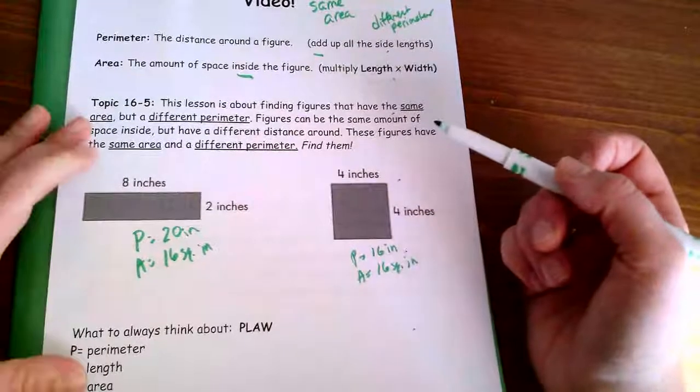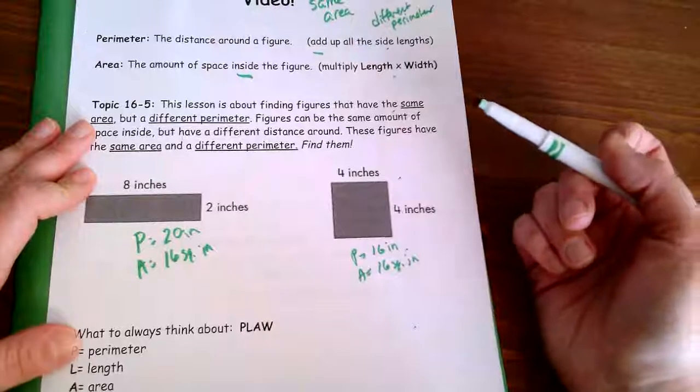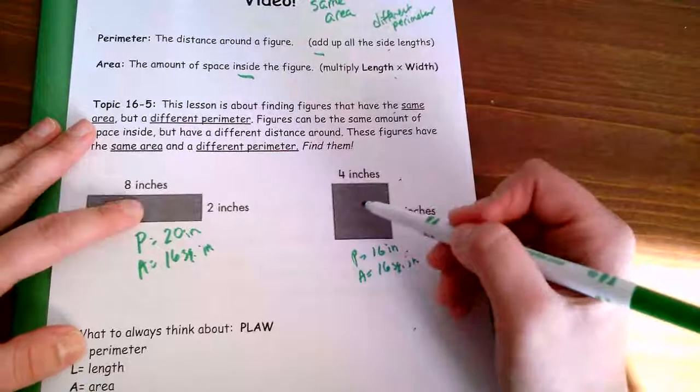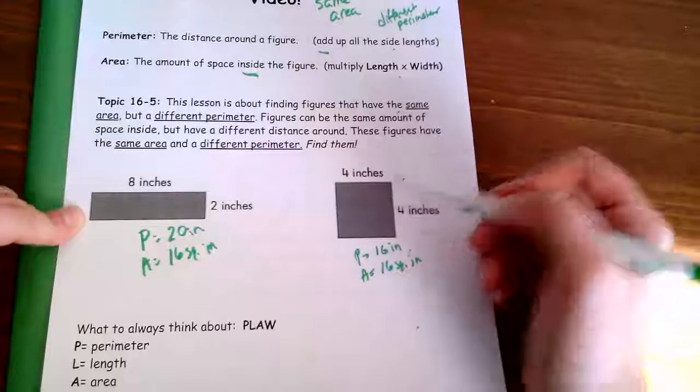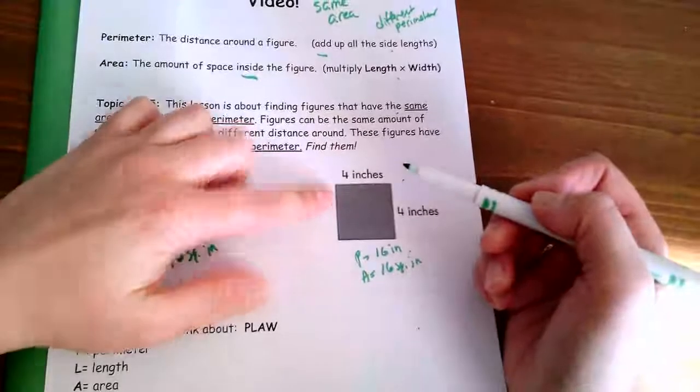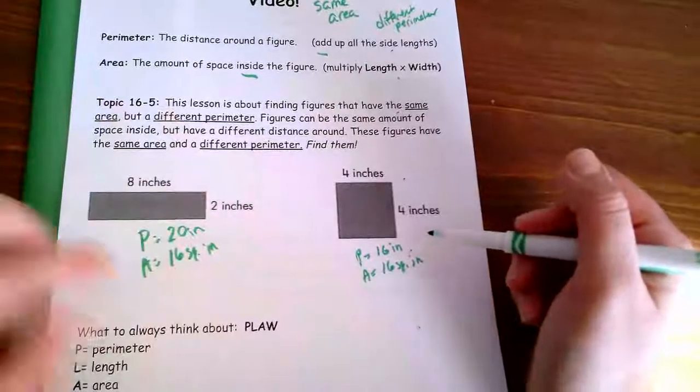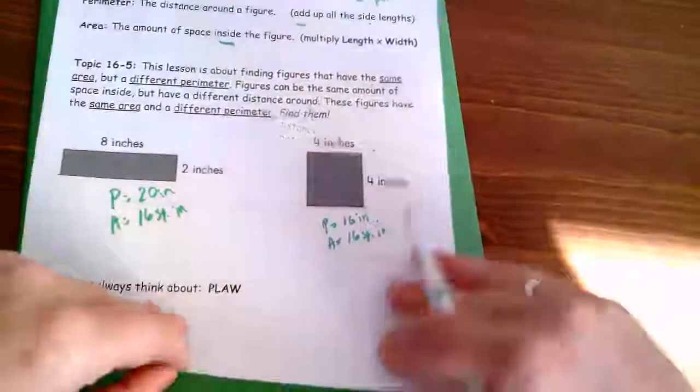Just an example, a real life example, if you were planning out your backyard and you wanted this amount of space inside, these are just two ways that you can do your fencing. Here you would need to buy more fence. Here you can buy less fence, but still have the same amount of space inside. Let's go ahead and get started on some practice problems.